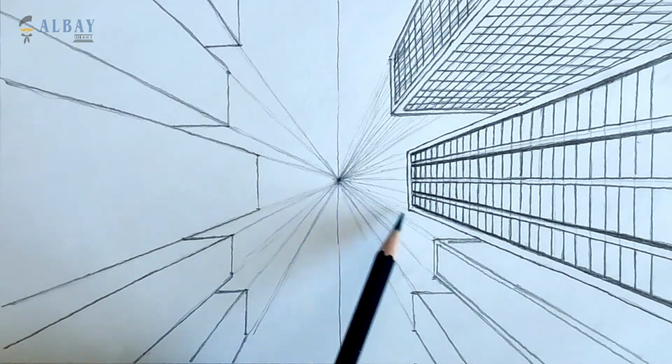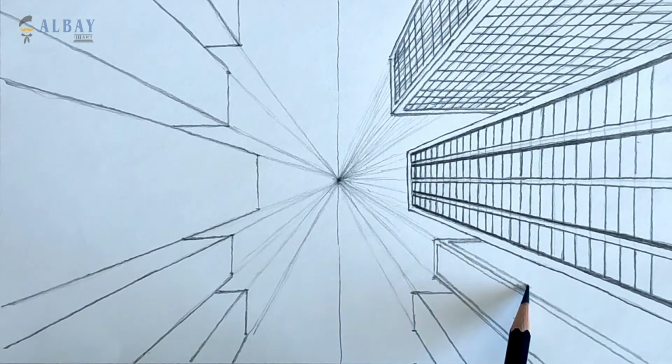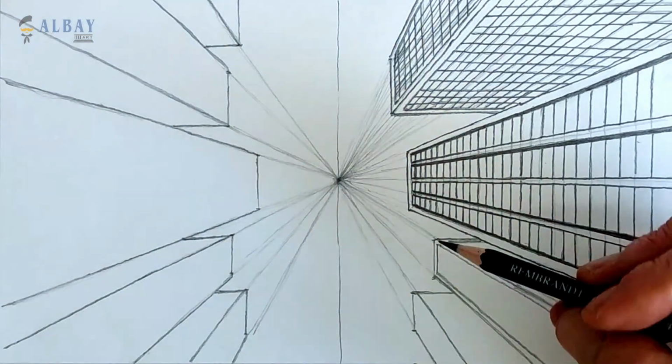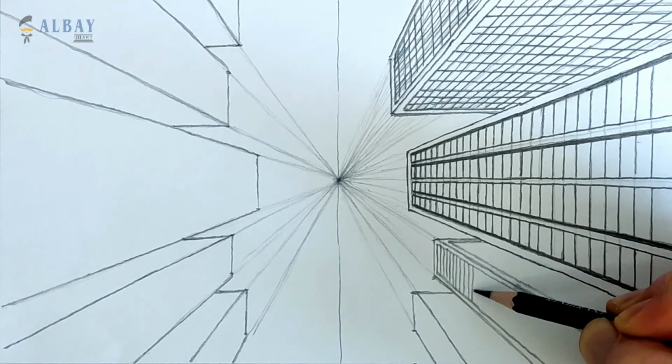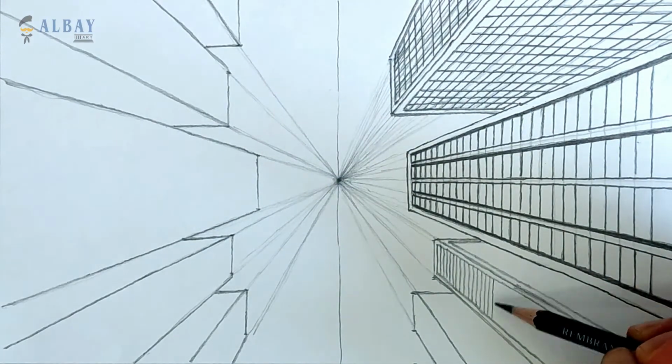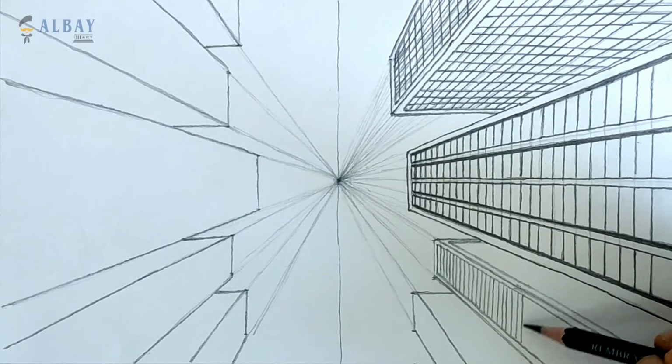Working with perspective is very enjoyable. It is also not that difficult. You just need to apply a few simple perspective rules to your drawing. Developing your skill in perspective can only be achieved through practice. For this reason, it would be good to practice a lot.